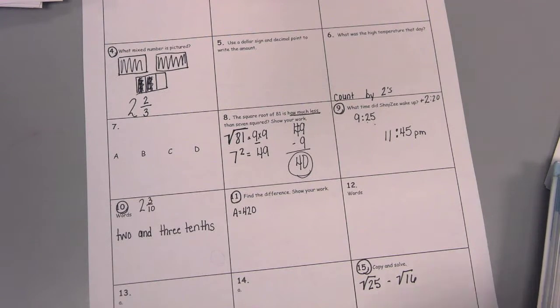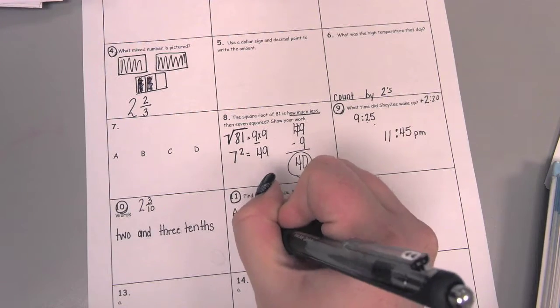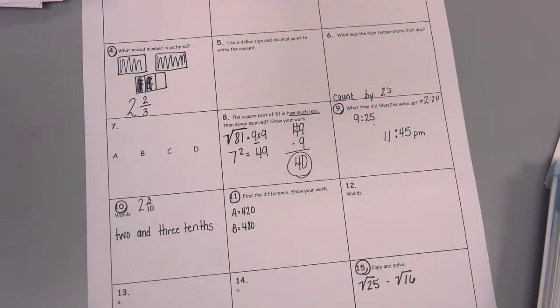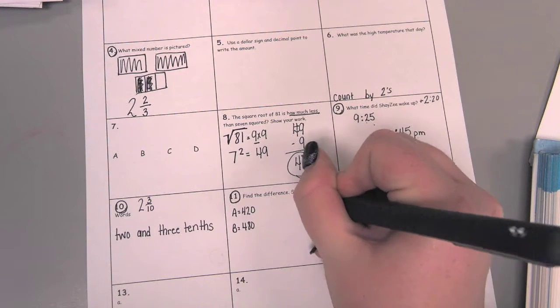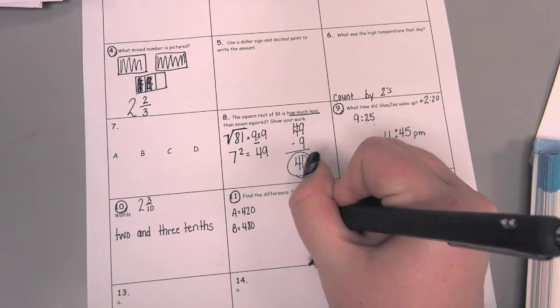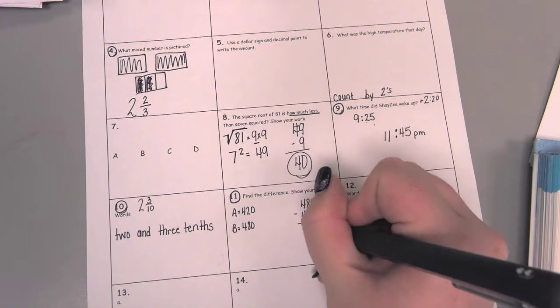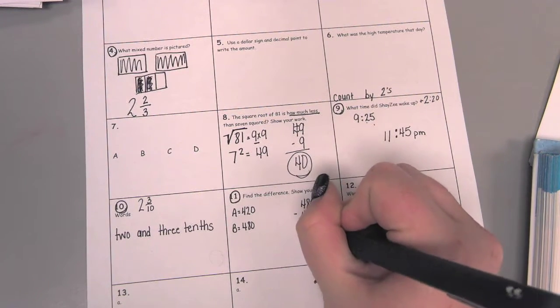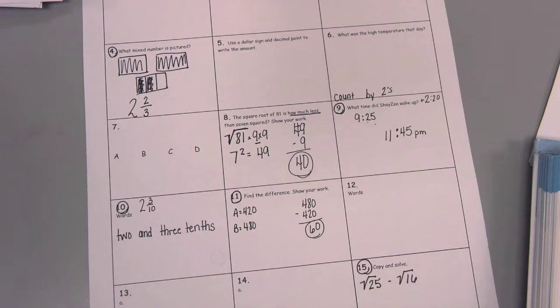And B is equal to 480. And they ask us to find the difference. So to find the difference, the largest number goes on top, subtract 0, 6, 0. The difference is 60.